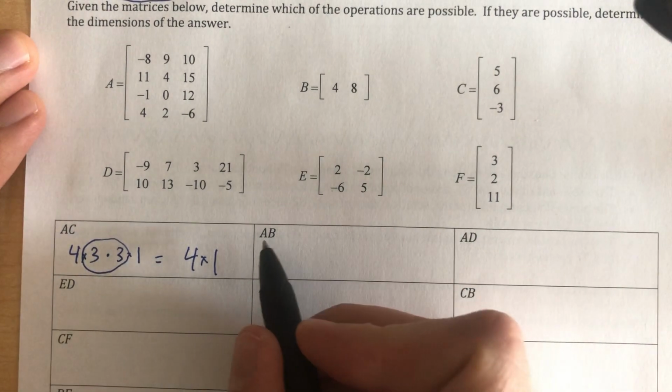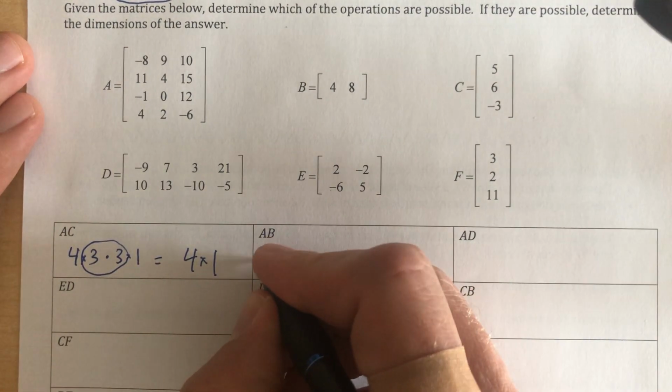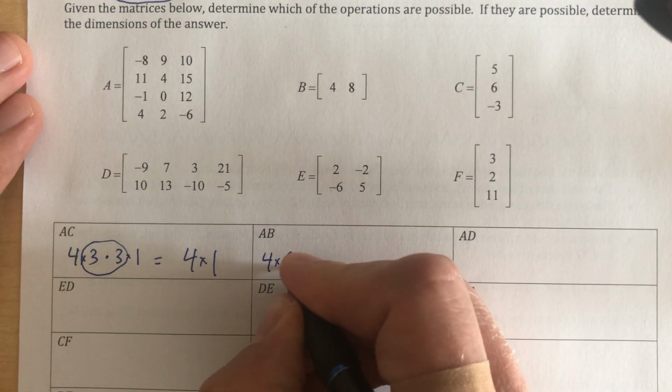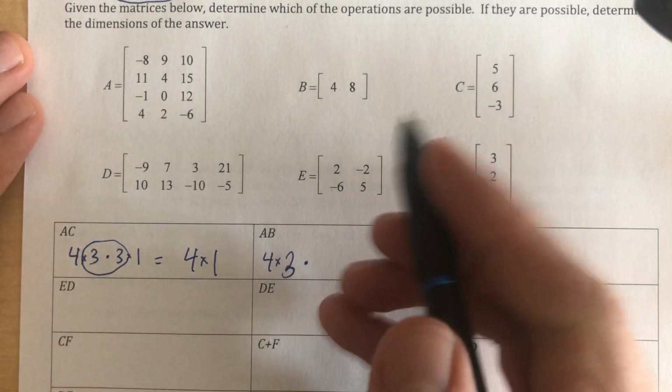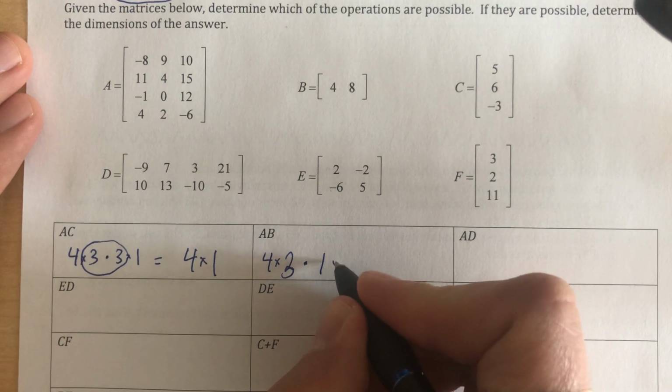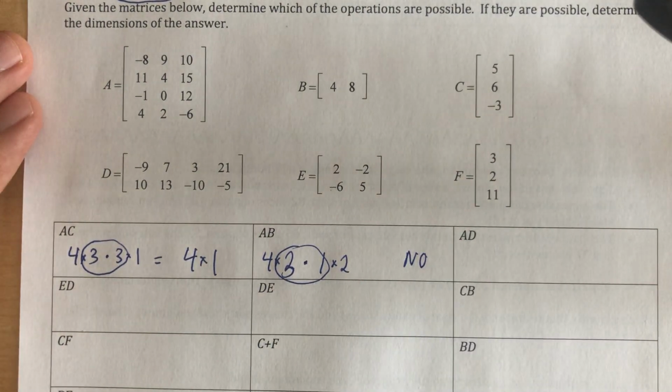So let's move on. A times B. These will start going pretty fast after a while. You'll get a little bit bored with it, which is actually good because then you'll know what's going on. So A is a 4x3, B is a 1-row, 2-column matrix. Because of that, you can't do this one. I'm just going to put no.